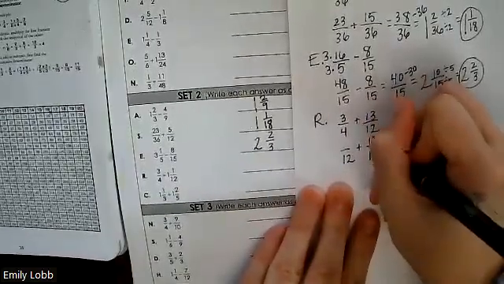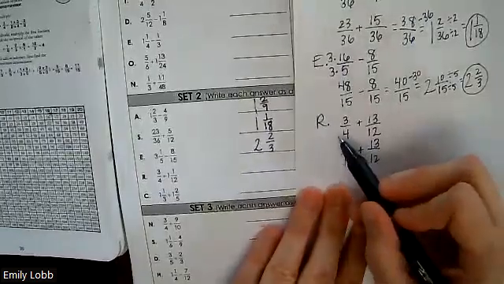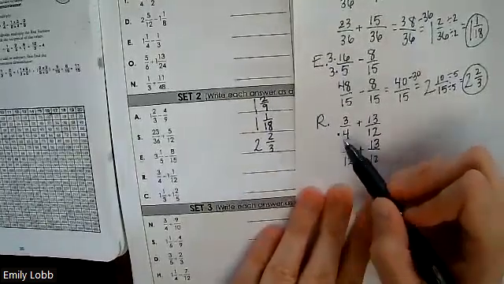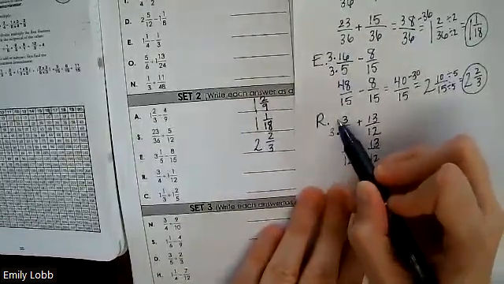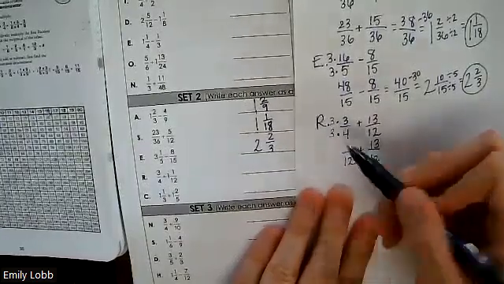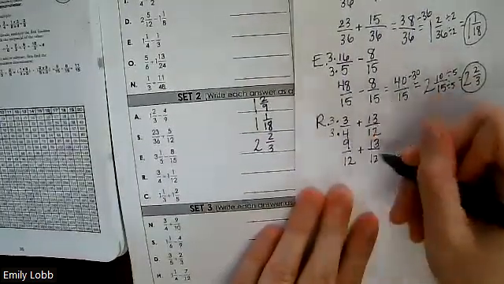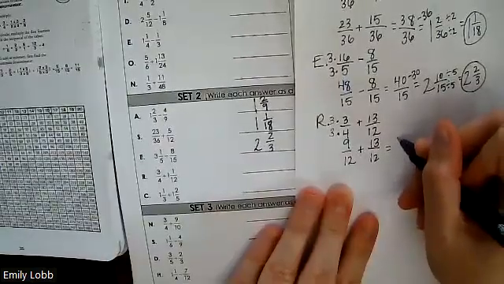So this stays the same. This changes a little bit. What do I have to multiply the 4 by? So that's what I have to multiply the 3 by. 3 times 3 is 9. 9 plus 13.